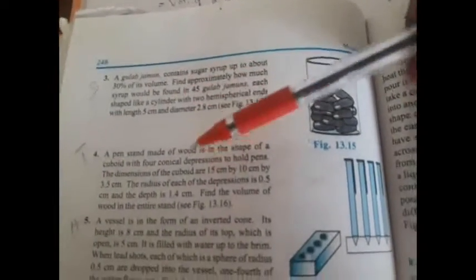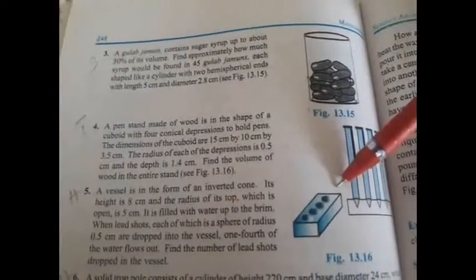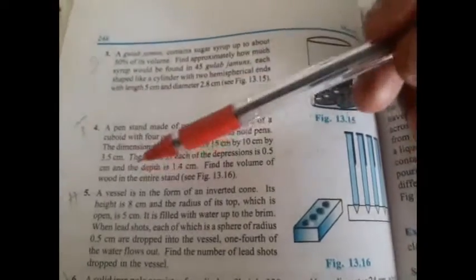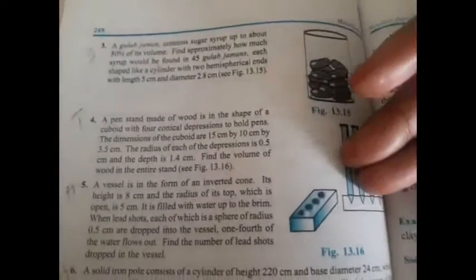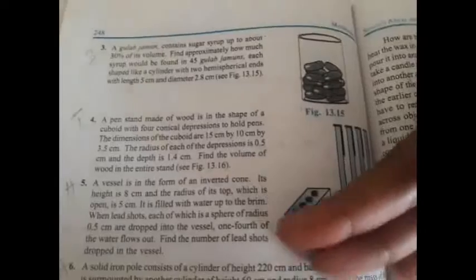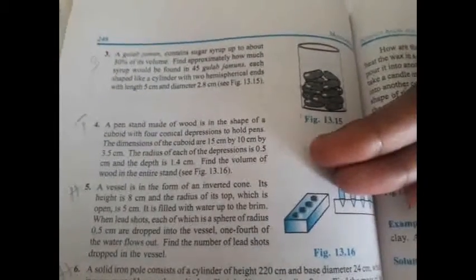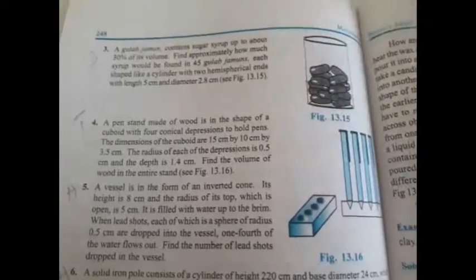A pen stand made of wood is in the shape of a cuboid with 4 conical depressions to hold pens. See, it is a cuboid and conical depressions are being made on a pen stand. The dimensions of the cuboid are 15 by 10 by 3.5 centimeter. Radius of each of the depressions is 0.5 centimeter and depth is 1.4. Find the volume of the wood in the entire stand. So they asked you to find the volume of the wood required to make this stand. So if you visualize the stand itself, we will get an idea. It is not a complete cuboid.